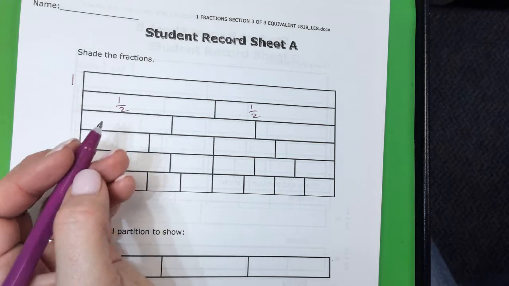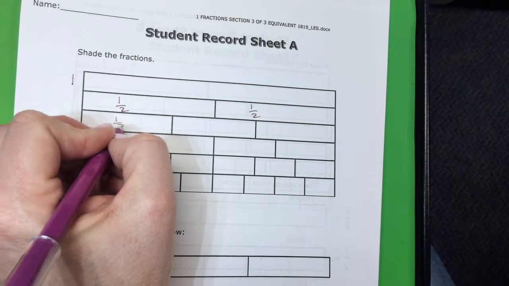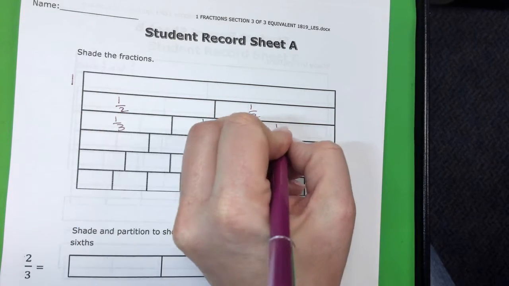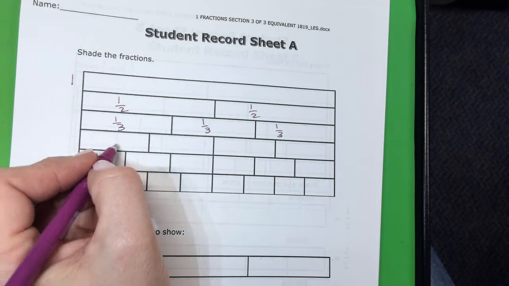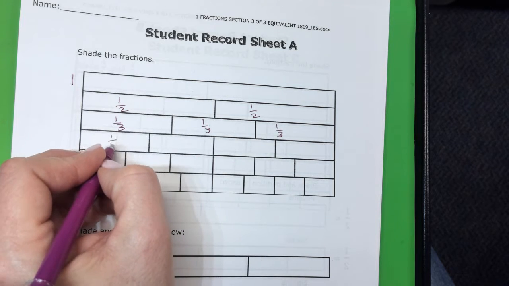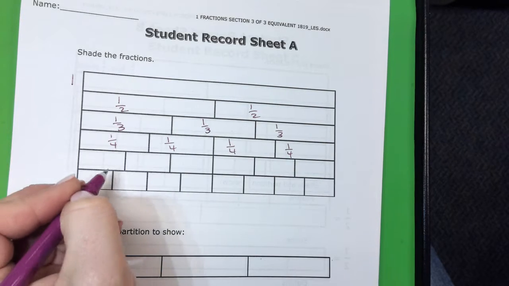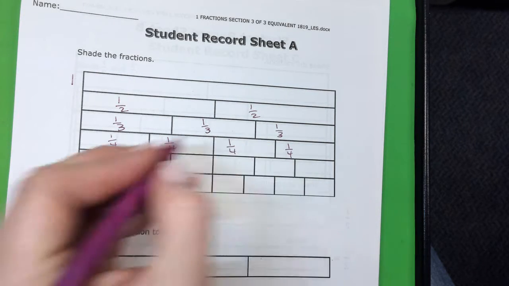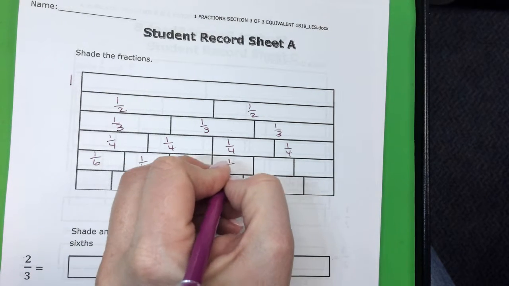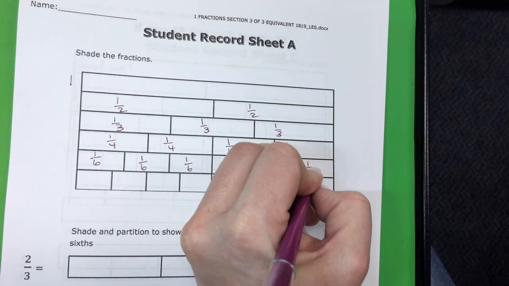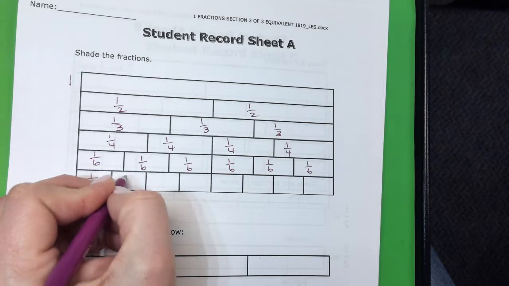We're just labeling our fraction strips. What's the next one? If it's 3 equal parts, they're called? Go ahead and label. And then next is 4 equal parts, which is fourths. We're just labeling our unit fractions to begin. 1, 2, 3, 4, 5, 6 equal parts. Sixths. And 1, 2, 3, 4, 5, 6, 7, 8 equal parts are our eighths.